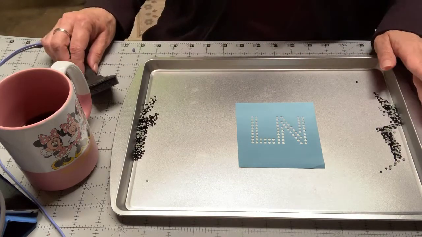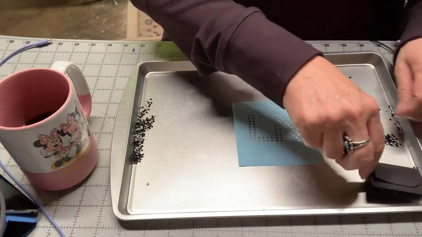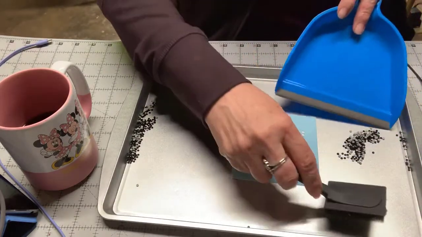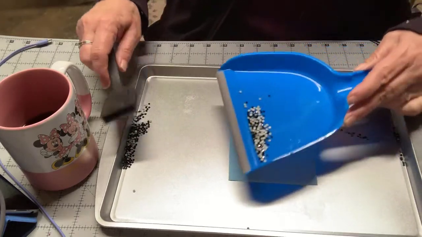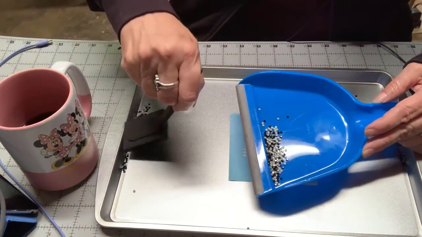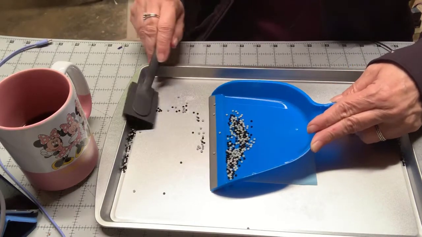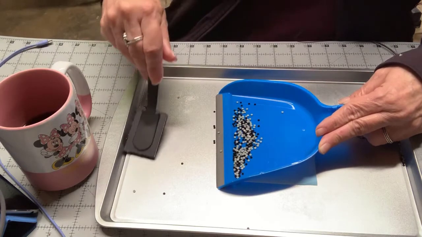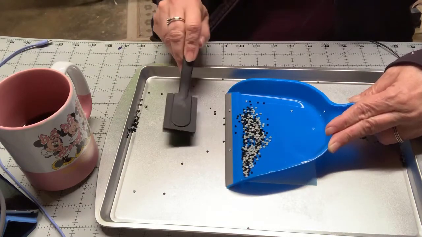So now what I do is I just use, actually, they sell a tool for this, but I got this at the dollar store. A little, what do you call it? Dustpan. And it really works well. I just get these all up in here. I just don't want to lose any of my rhinestones. I almost treat them like they're gold. So once I get them all up in here, and I'll fast forward.